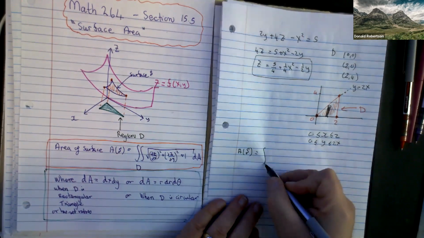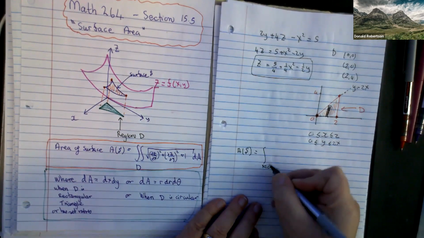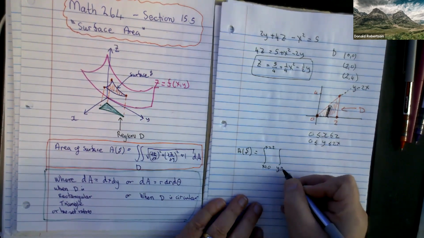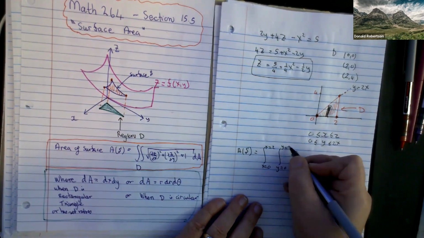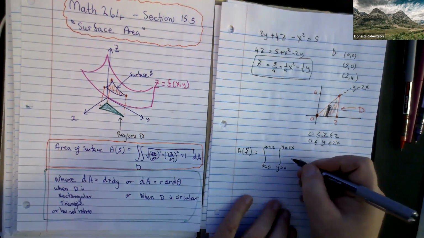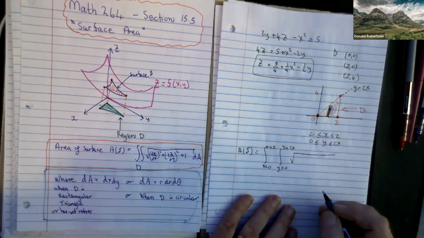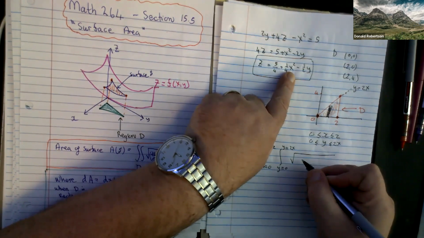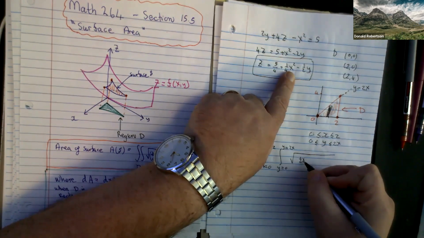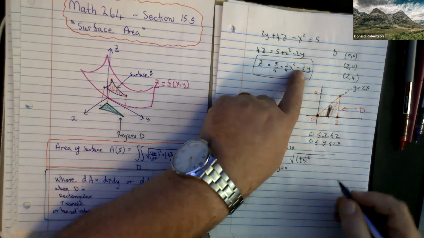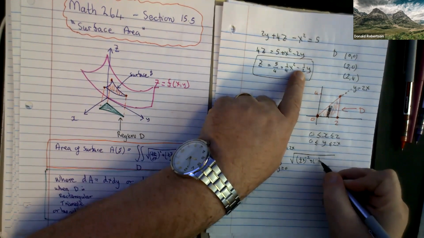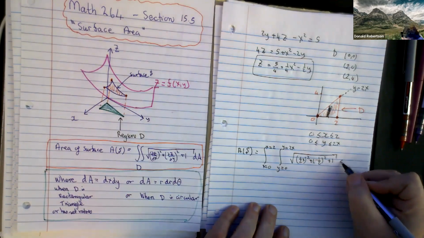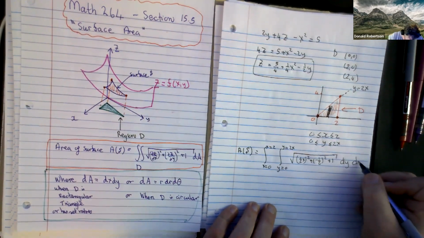It's going to be the integral from x equals 0 to x equals 2, the integral from y equals 0 to y equals 2x, and the square root. Well, if you differentiate this guy with respect to x, you get a half x that you then square, and this guy, you get negative a half, and then you square it, plus 1, and then you're going to do a dy and a dx.